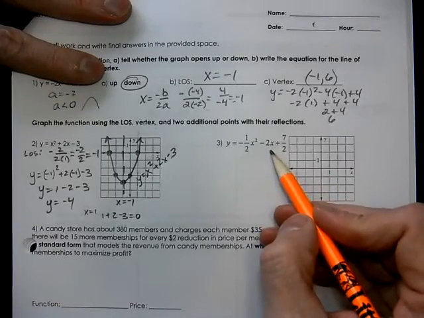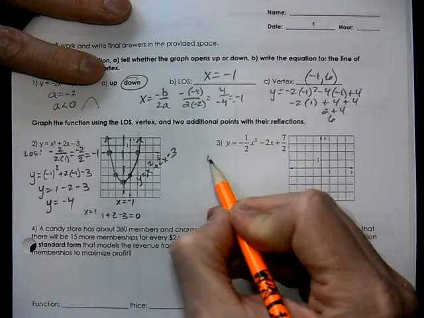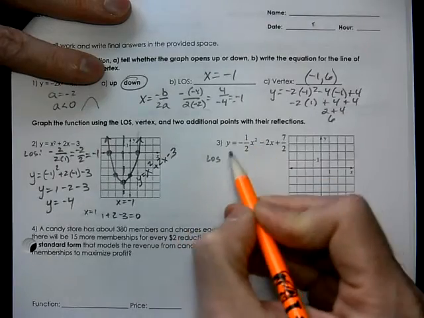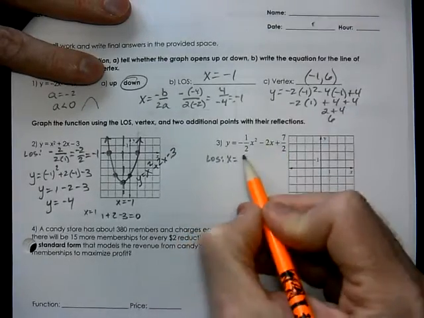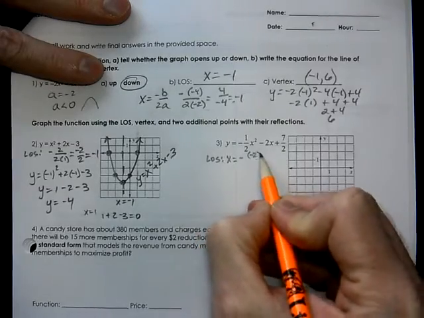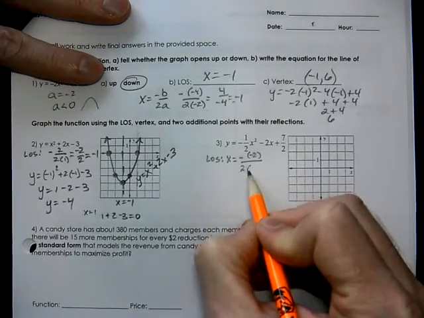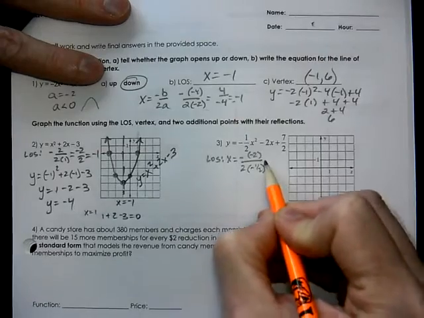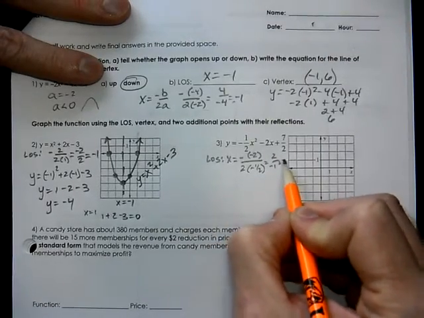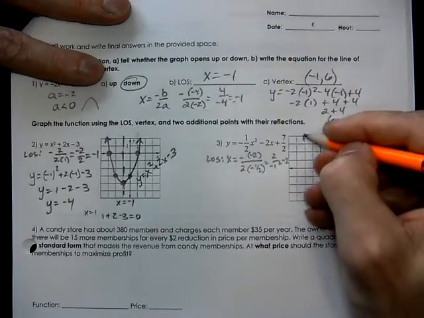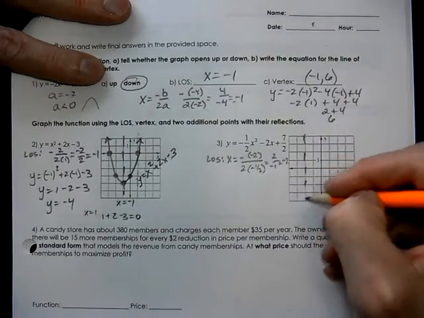For our next equation, we're looking at the line of symmetry. So x is going to be -b over 2 times a. So that gives us -2. So we have an axis of symmetry at -2.